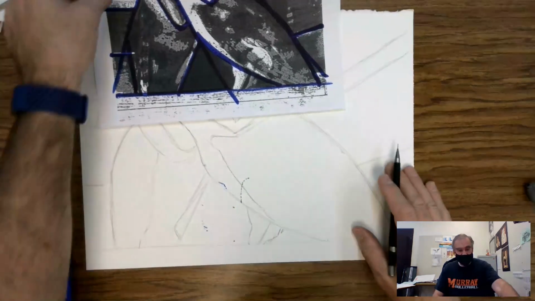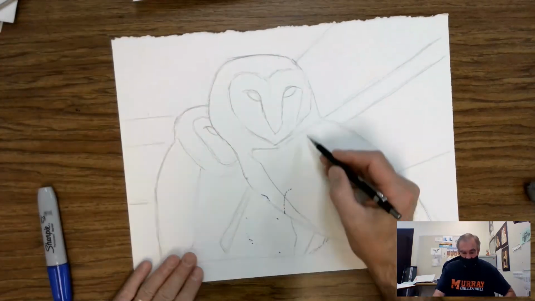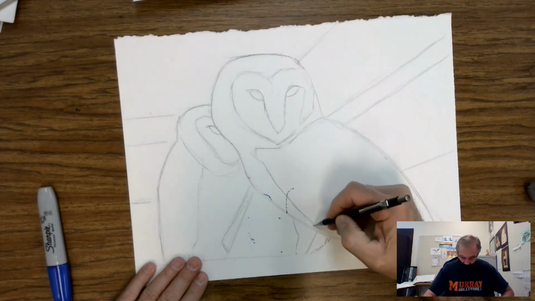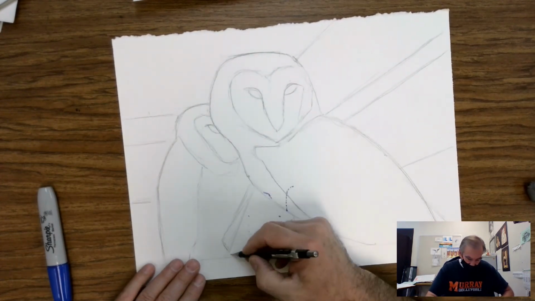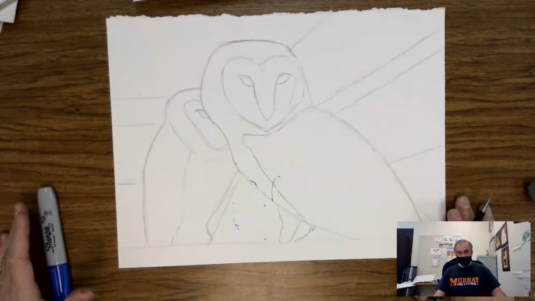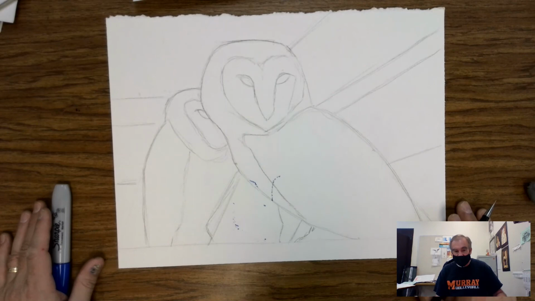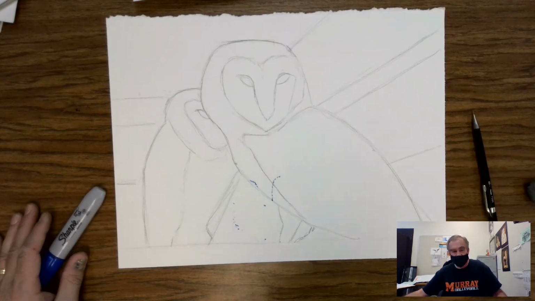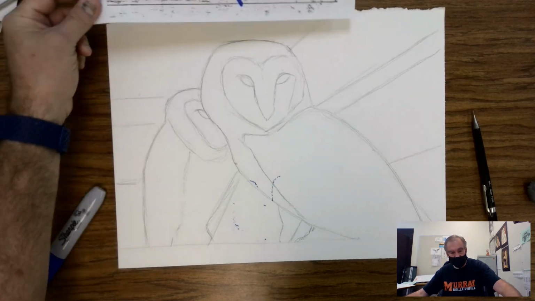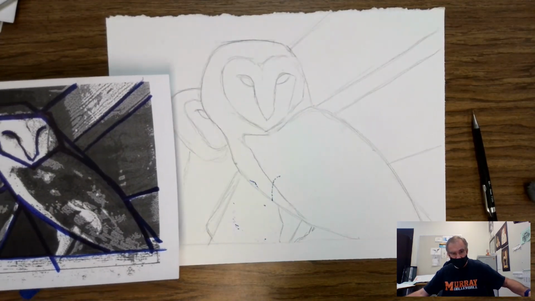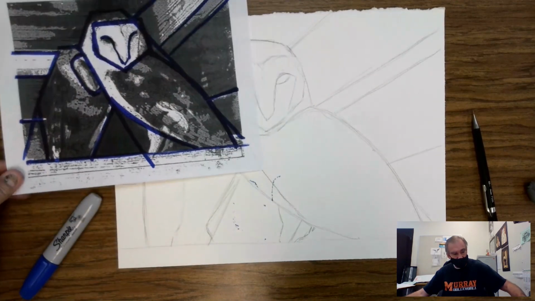But that's enough for right now to make a pretty good drawing of our bird, of the two birds together. And that's pretty complete. Like I said, next time we'll divide it up into sections. But that's a good outline drawing, a good start for our outline drawing of our birds as they're sitting in their barn. Like that.